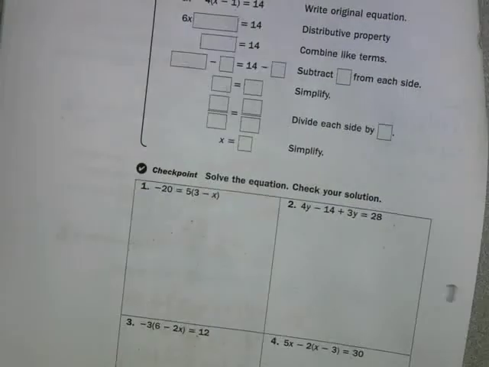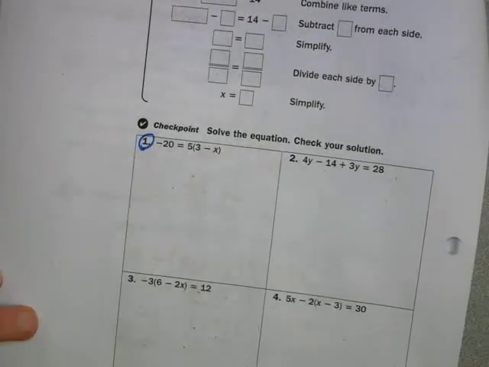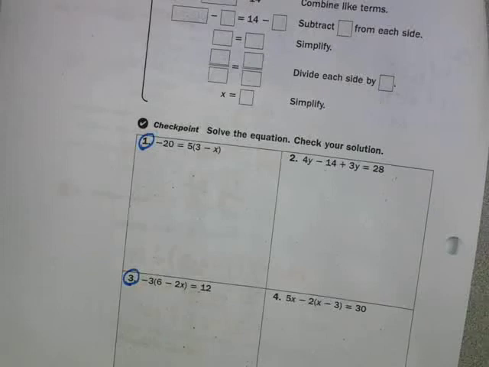We're going to turn the page over to here. And right now I want you to practice these. Do a practice for number 1, and then do a practice for number 3. Skip 2 and 4 for a minute. So pause the video and then show your work on 1 and 3, and then come back and see how you did.